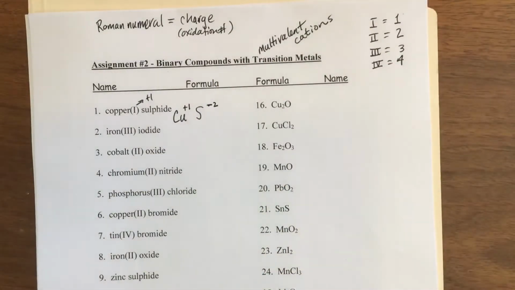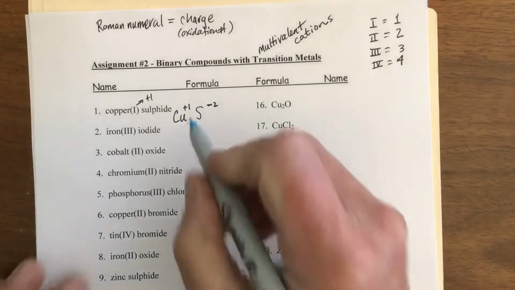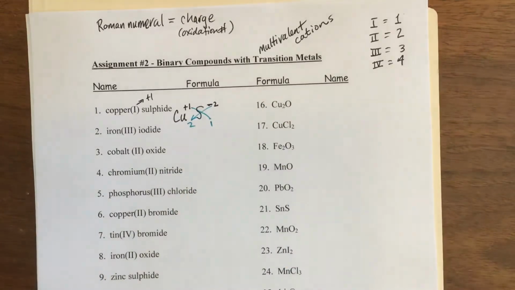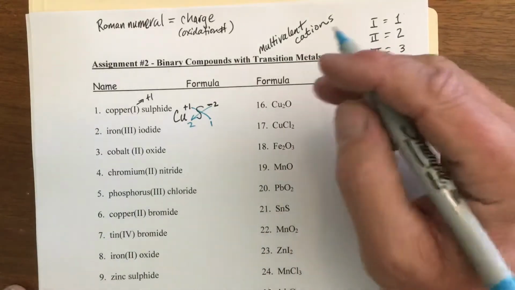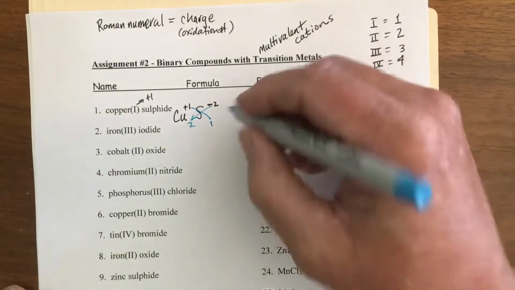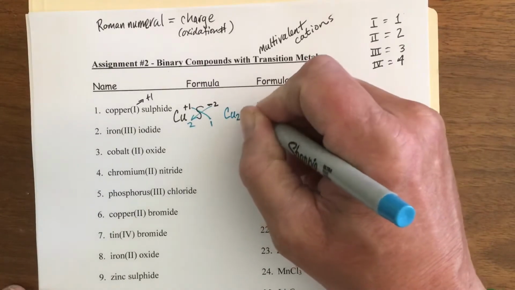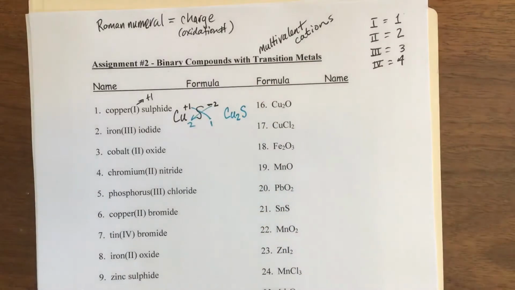All right, so now we are going to crisscross our charges. And so this 2 comes over here, and the 1 comes over there. We drop the signs, and we don't write 1s. So this will be Cu2S.